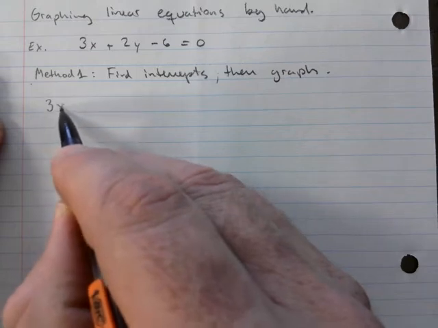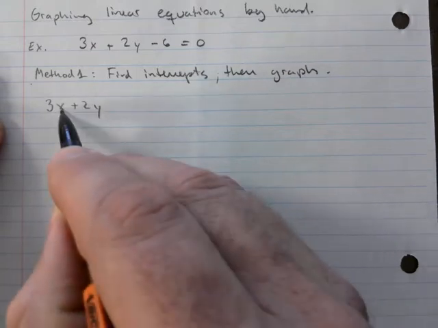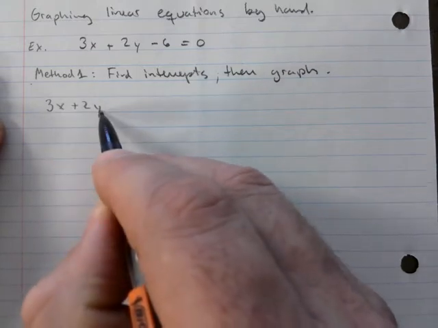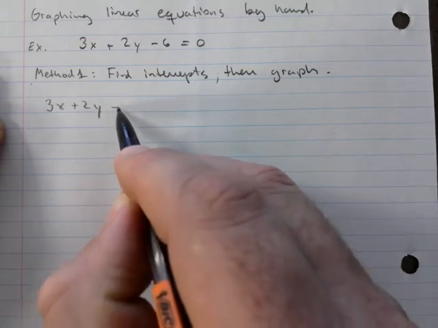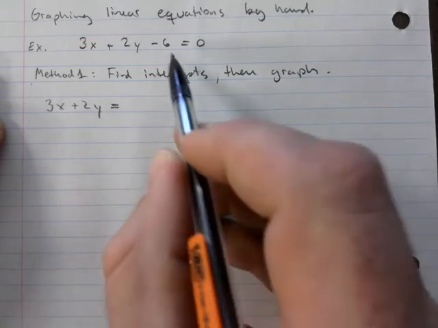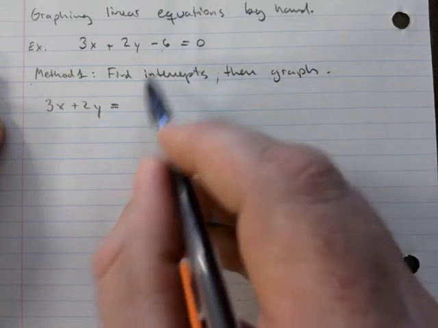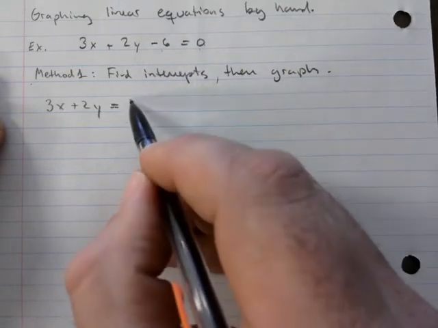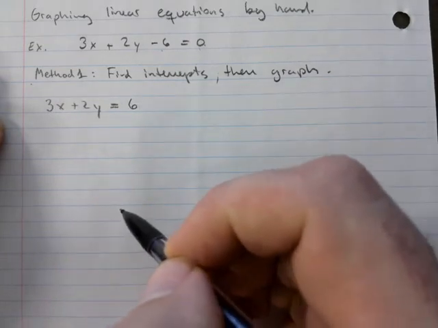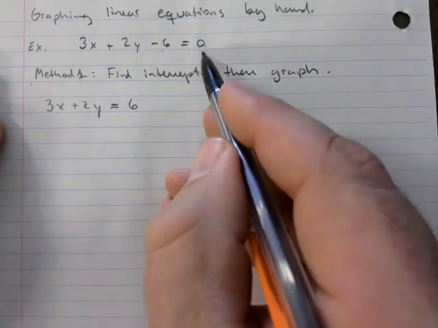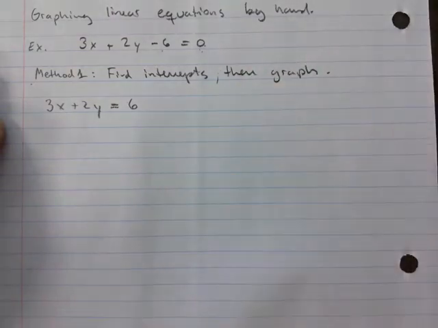I make sure the x and the y are on the left side of the equal sign, and the 6, what happens to the 6 when you bring it over to this side? It goes positive 6, right? Like that. You could have added 6 to both sides, you get the same answer.